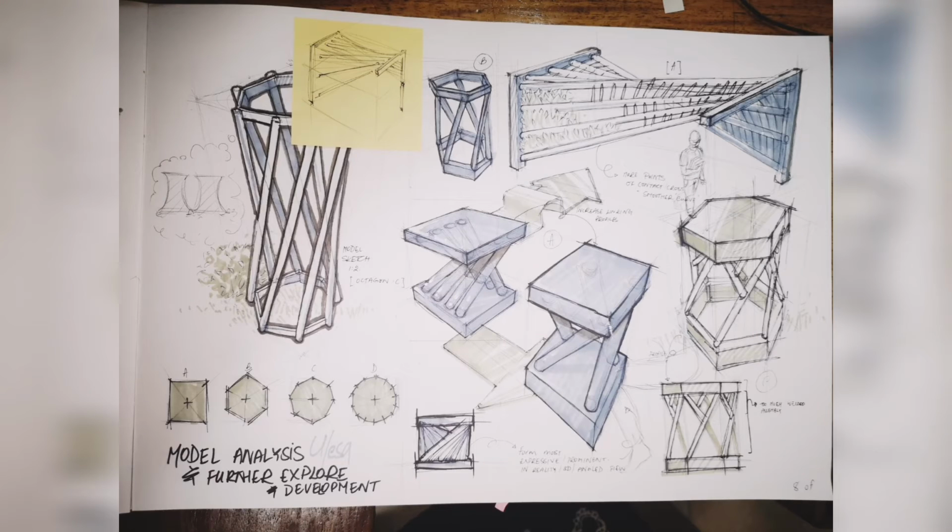In the following drawing, I explored how increasing the number of points on the polygon changes the aesthetic and functionality of it. Where could I apply it in furniture? Where could I apply it in structural forms, etc.? And as you can see, slightly exploring the proportions.